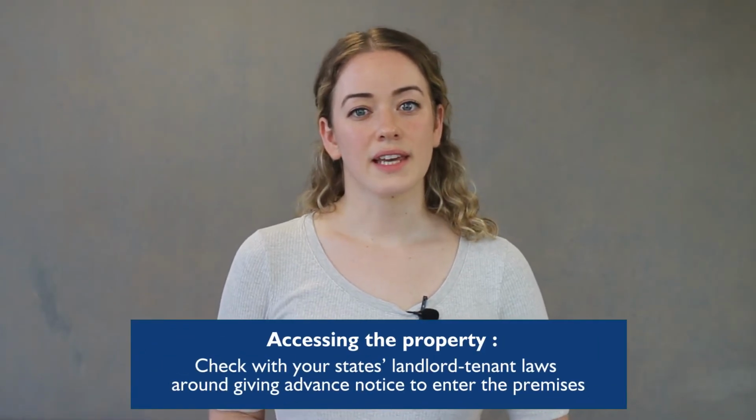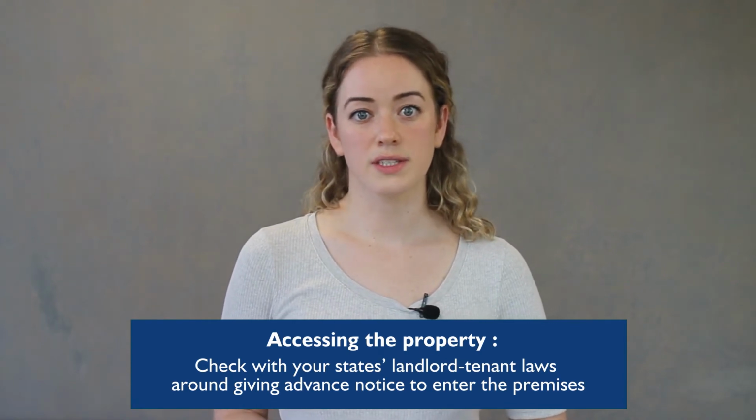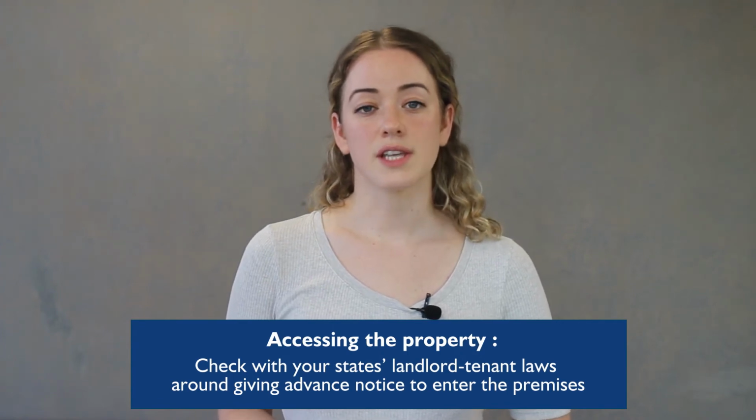Accessing the property. Check with your state's landlord-tenant laws before establishing rules around giving the tenant advance notice when you need to enter the premises to fix something or show someone the property, as they do vary state by state.